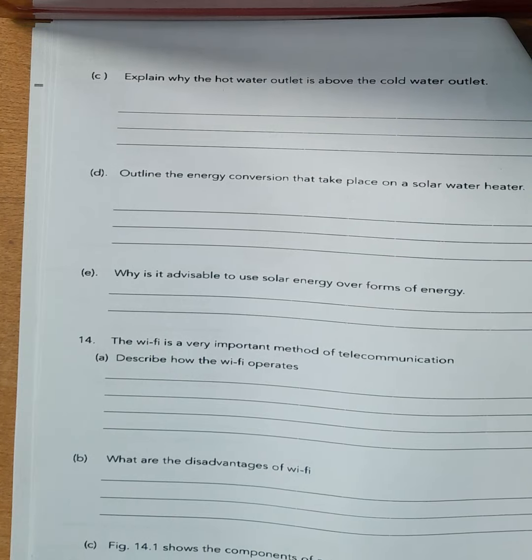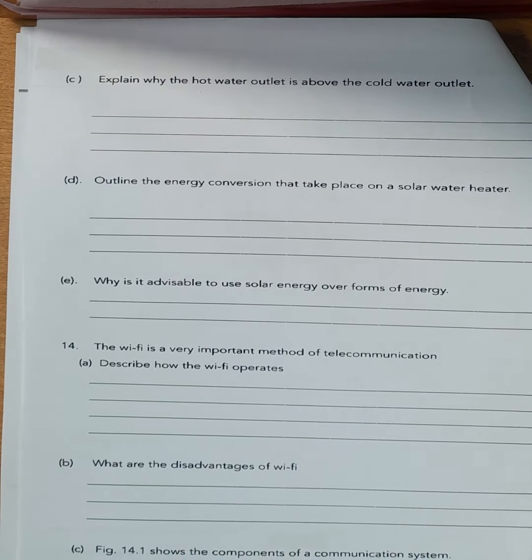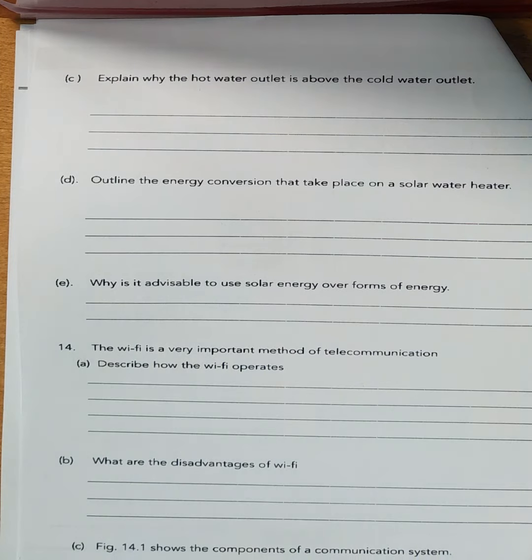And then part E is saying, why is it advisable to use solar energy over other forms of energy? This is because solar is a renewable source of energy, clean and green energy. So make sure that you prepare for either solar water heaters or solar cookers.